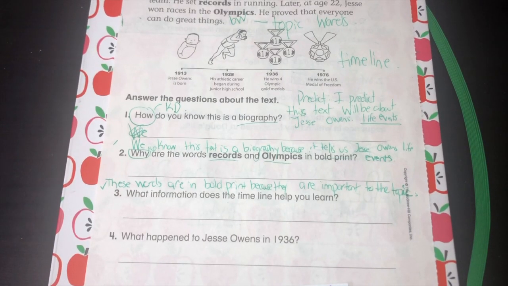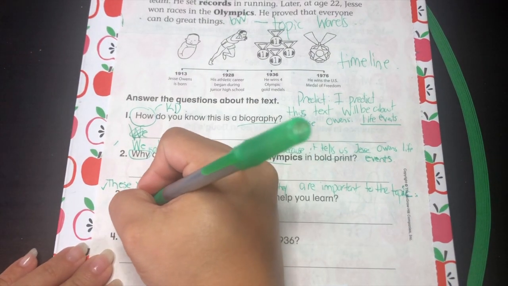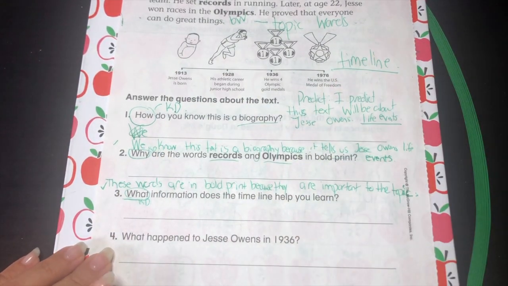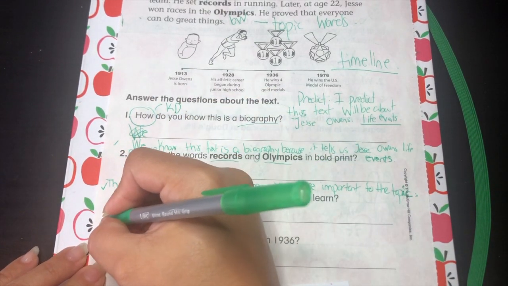Number 3, what information does the timeline help you learn? So, key details, timeline, we've established that, we already said that. And this is what you should have written.